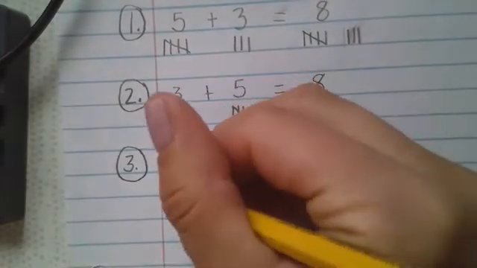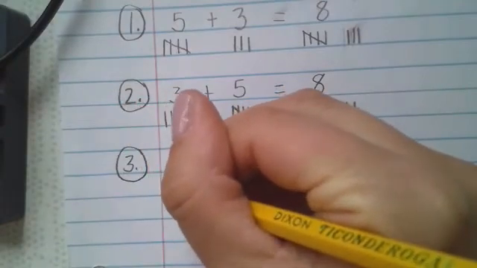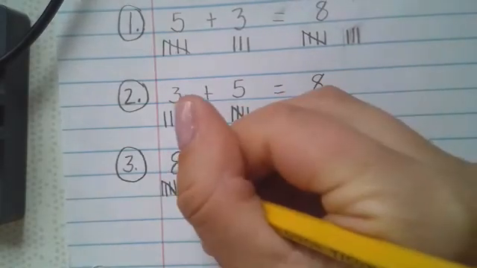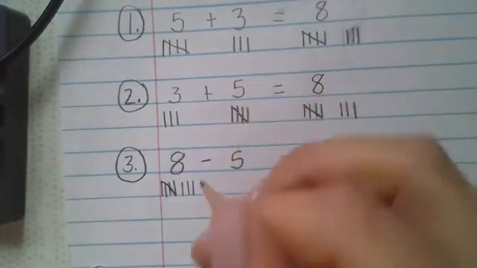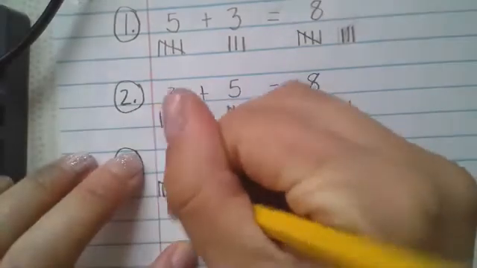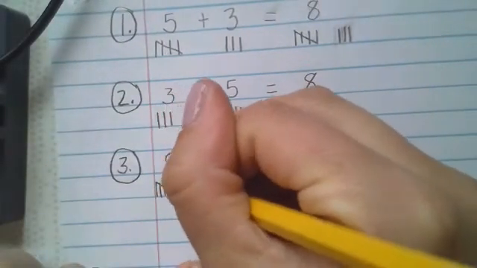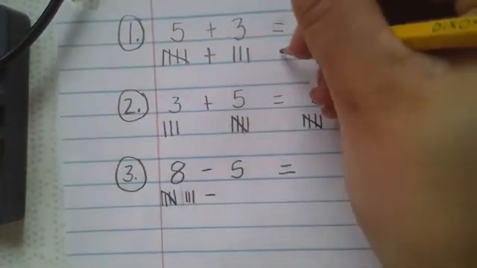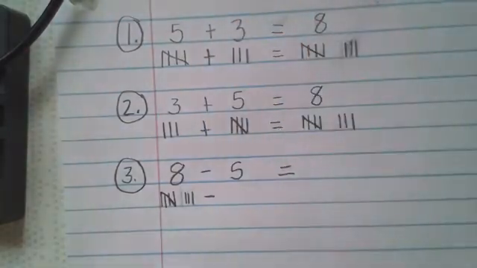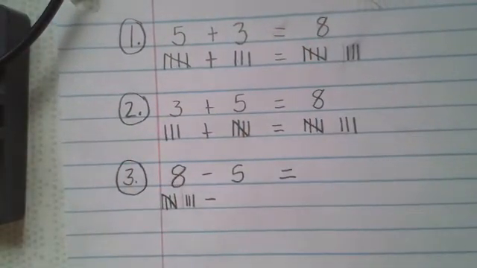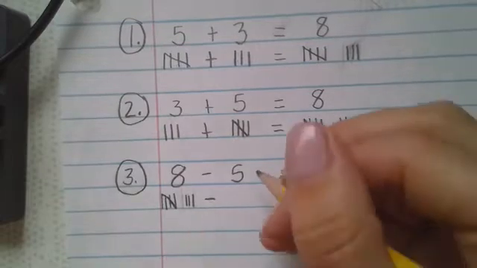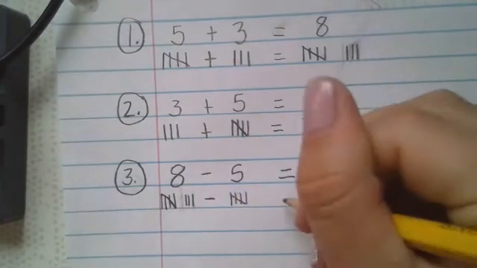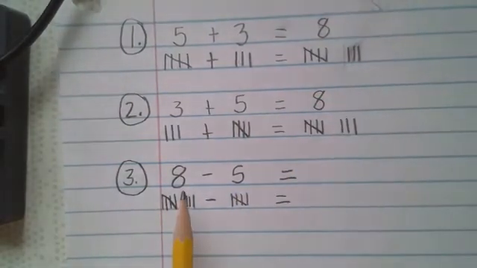I'm going to put 8 tallies. 1, 2, 3, 4, remember on the 5th one, connect them, 5, 6, 7, 8. And just so that way I know, I'm actually gonna move these closer. 1, 2, 3. I'm gonna put a minus sign. Over here, I'm gonna put plus equals. We'll just go back and put our plus and our equals. So 8 minus 5. 1, 2, 3, 4, 5 equals, let's take a look at it.